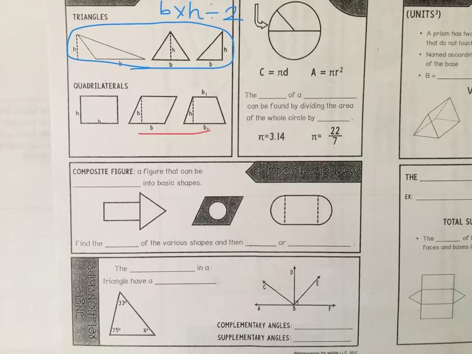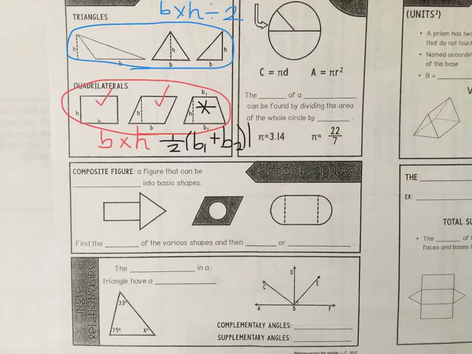For our quadrilaterals, we have 2 parallelograms here and here. So we would basically do base times height for both of those. But this one here on the end is a trapezoid, so we need to treat that one a little differently. Remember, the formula for a trapezoid involves some parentheses. So 1/2 parentheses base 1 plus base 2 times the height is our formula.